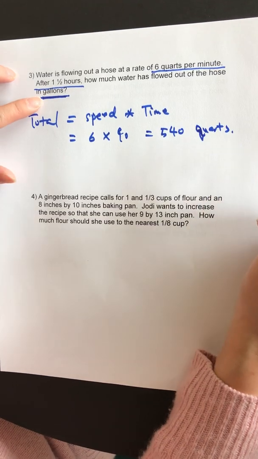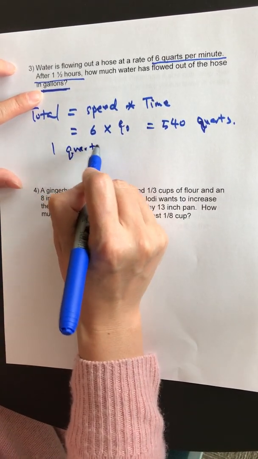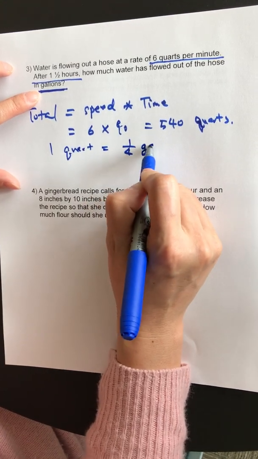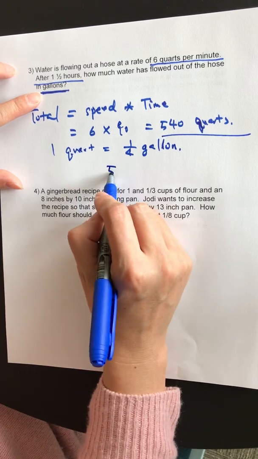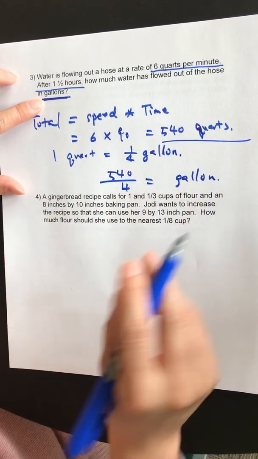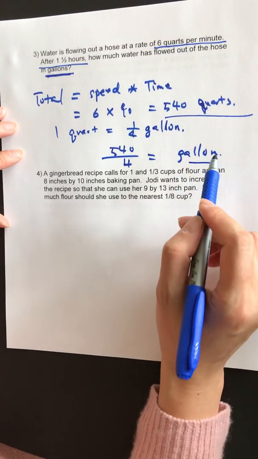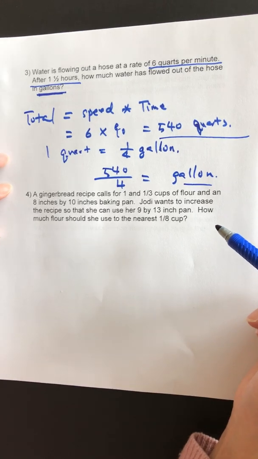Remember, this is quarts, but the question asks for gallons. 1 quart equals a quarter gallon. So the total quarts has to be divided by 4 to get the final answer in gallons. So this is very tricky. Students have to pay special attention to this. And the next example is going to show the same.